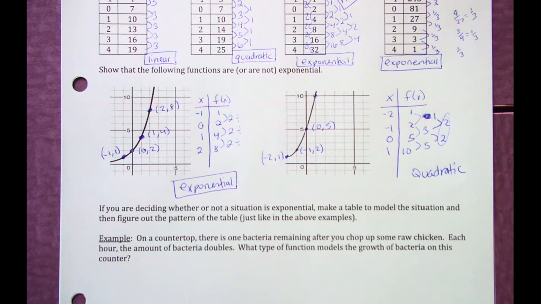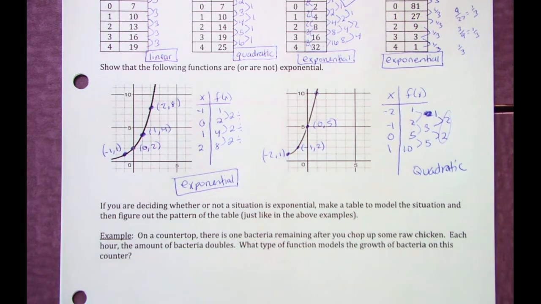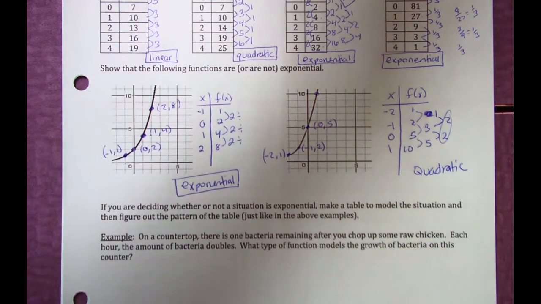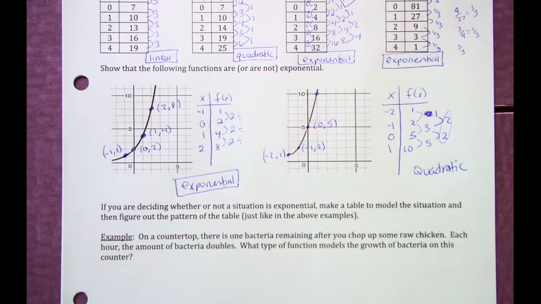If you are deciding whether or not a situation is exponential, make a table to model the situation, and then figure out the pattern of the table, just like the examples above. So here's an example of a situation. On a countertop, there is 1 bacteria remaining after you chop up some raw chicken. Each hour, the amount of bacteria doubles. What type of function models the growth of bacteria on this counter?